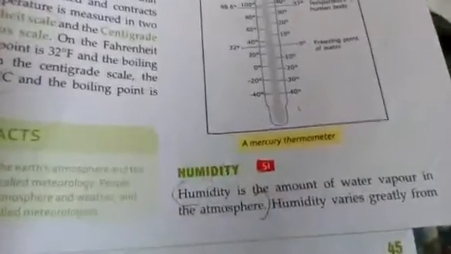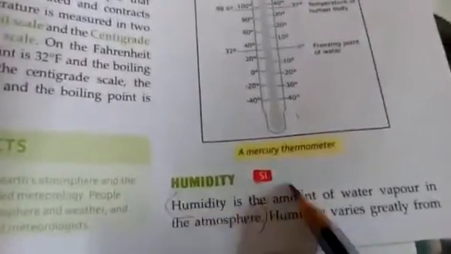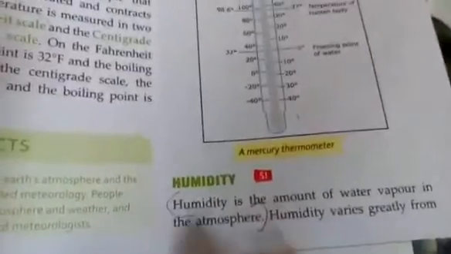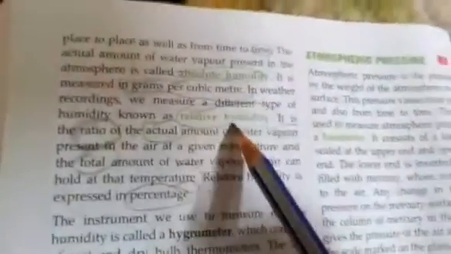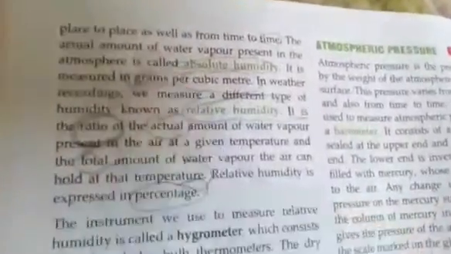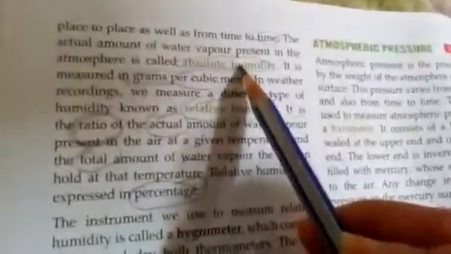The next important element is humidity. Now, what is the meaning of the term humidity? Humidity is the amount of water vapor in the atmosphere. Simple enough. What are the characteristics of humidity? Humidity varies greatly from place to place and from time to time. Very simply, let us mark that also. Then we have the types of humidity, that is absolute and relative humidity. The meaning of absolute humidity is the actual amount of water vapor present in the atmosphere. Simple. The measurement unit for absolute humidity is grams per cubic meter.